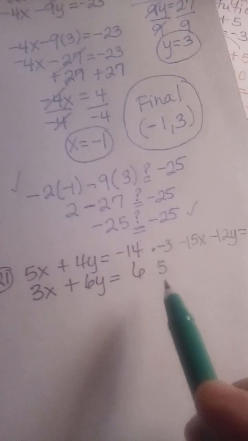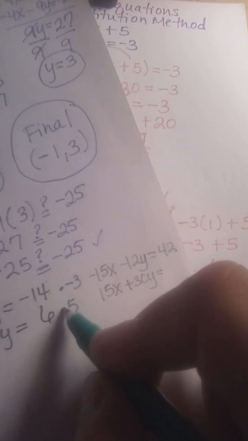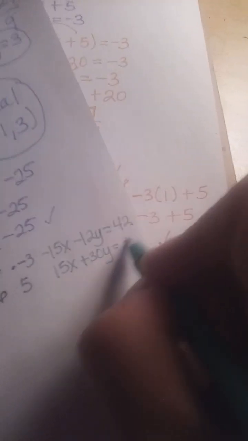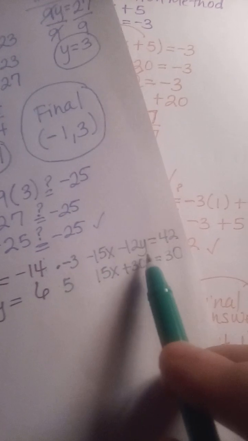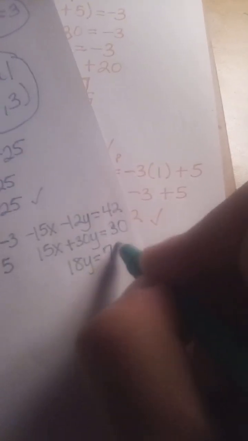Then we have 3x times 5 equals 15x. Then we have 6y times 5 equals a positive 30y. And this will be 6 times y. Now 6 times 5 is 30. We eliminate the x's. Let's do the y's. Negative 12y plus 30y, that gives us 18y. And then 42 plus 30, that gives us 72.